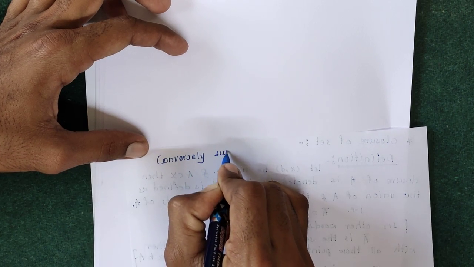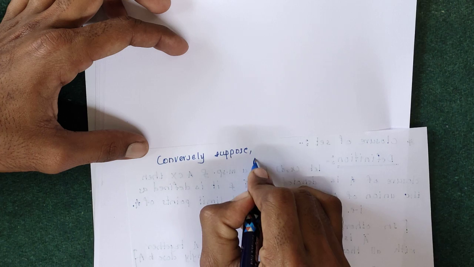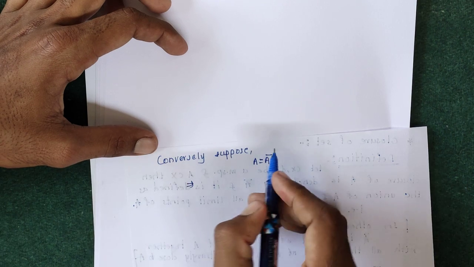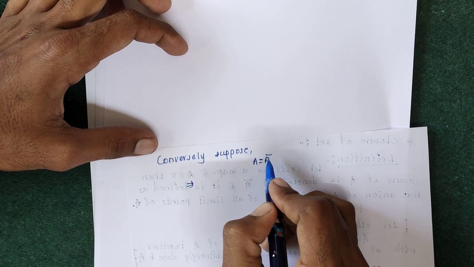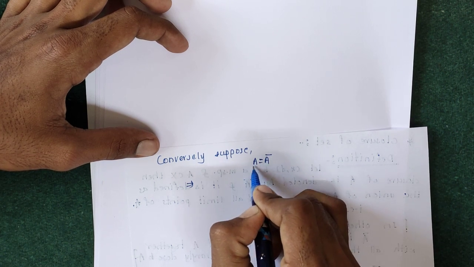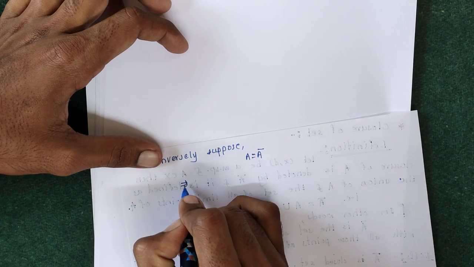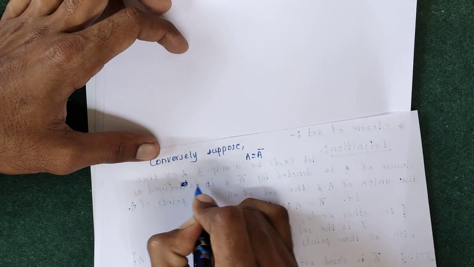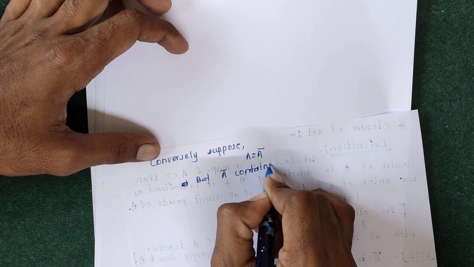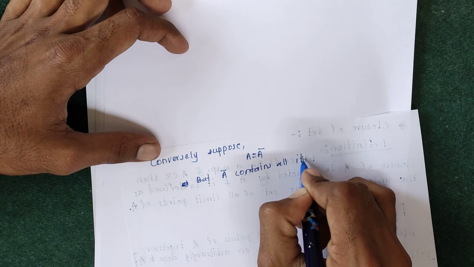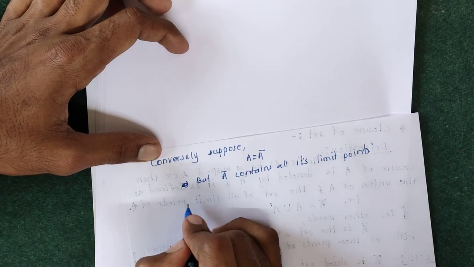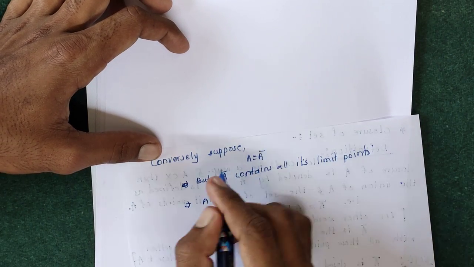This implies that A is equal to A closure, and A closure contains all its limit points. So, from this we can write A contains all its limit points, because A is equal to A closure.